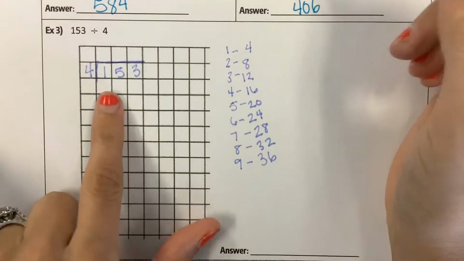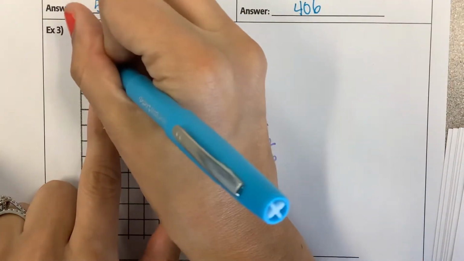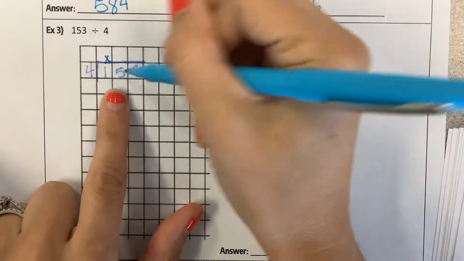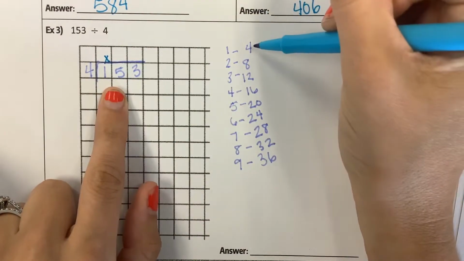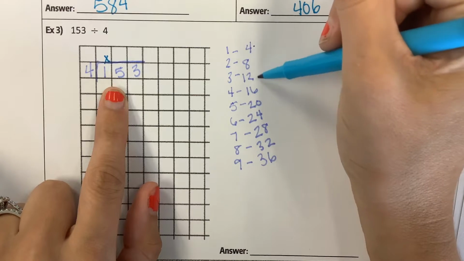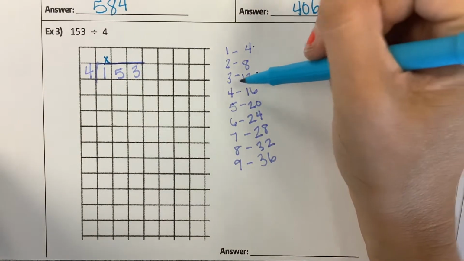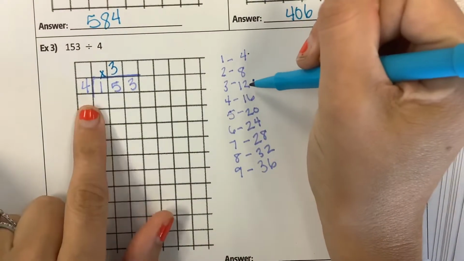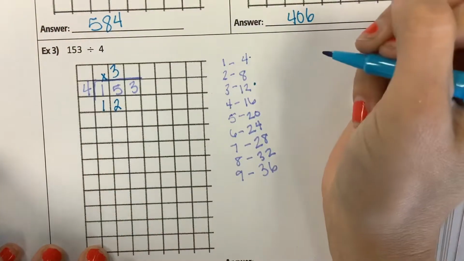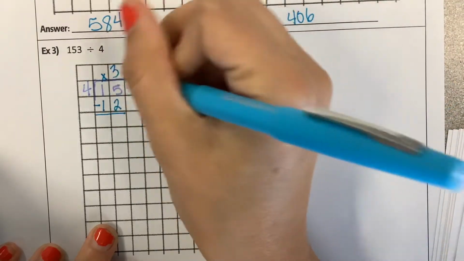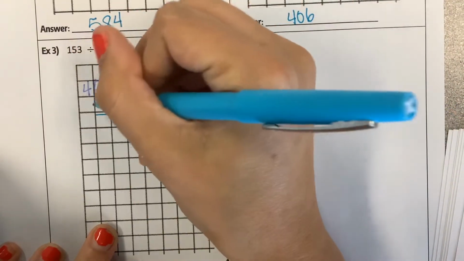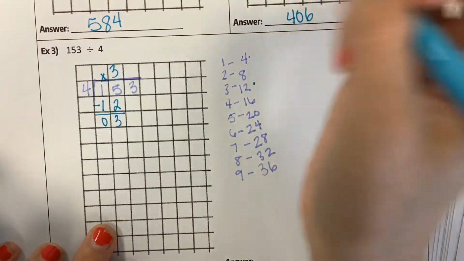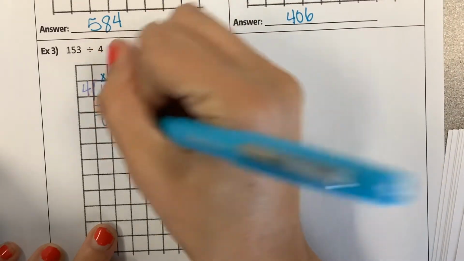4 does not go into 1. 4 is too big, so we're putting an X. Now we look at 15. 4 goes into 15. Well, let's check. 4, 8, 12, 16 is too big, so it goes in with 12. It goes in 3 times. So 4 times 3 is 12. Next step is to subtract. So I'm subtracting. 15 minus 12. 5 minus 2 is 3. 1 minus 1 is 0. And last step is to bring down.